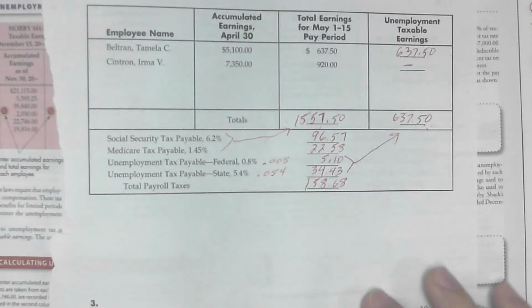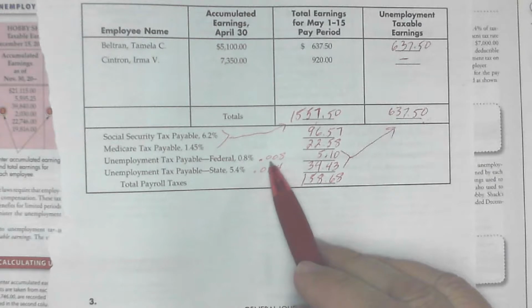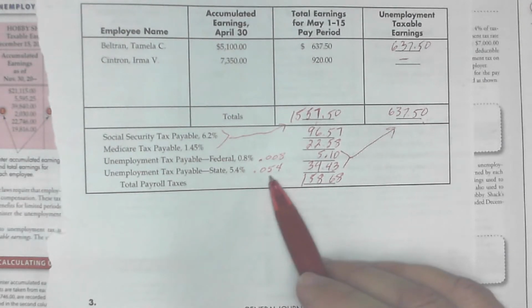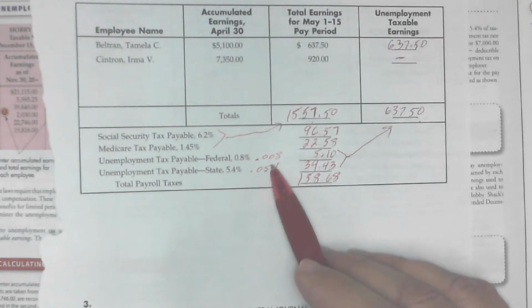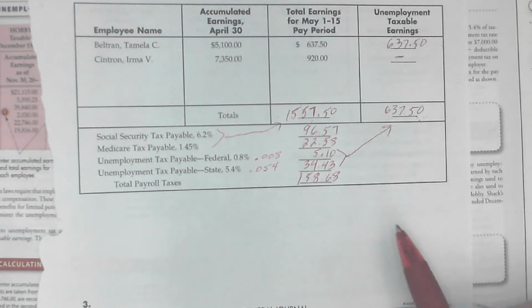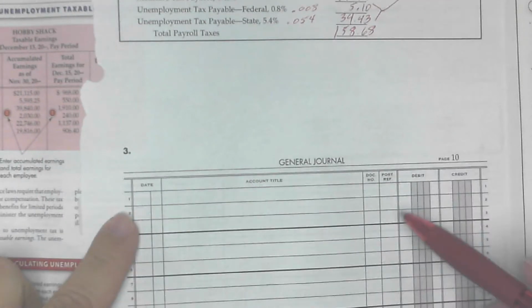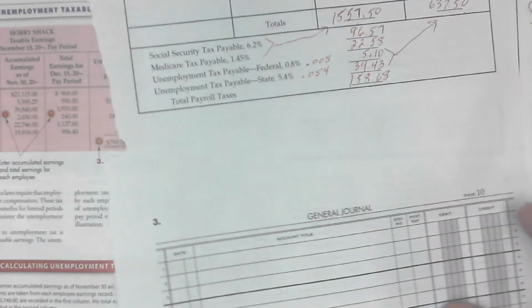If you want to make little notes like that, like I say, you can either multiply it, use the percentage on your calculator, or just go straight by the numbers. That's what they would be. So now we've got to take this information up here and put it on the bottom part for our general journal.